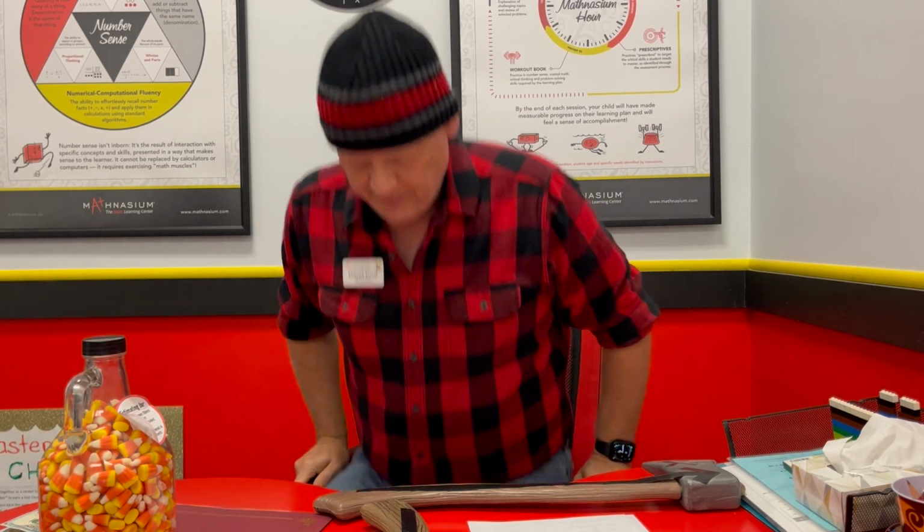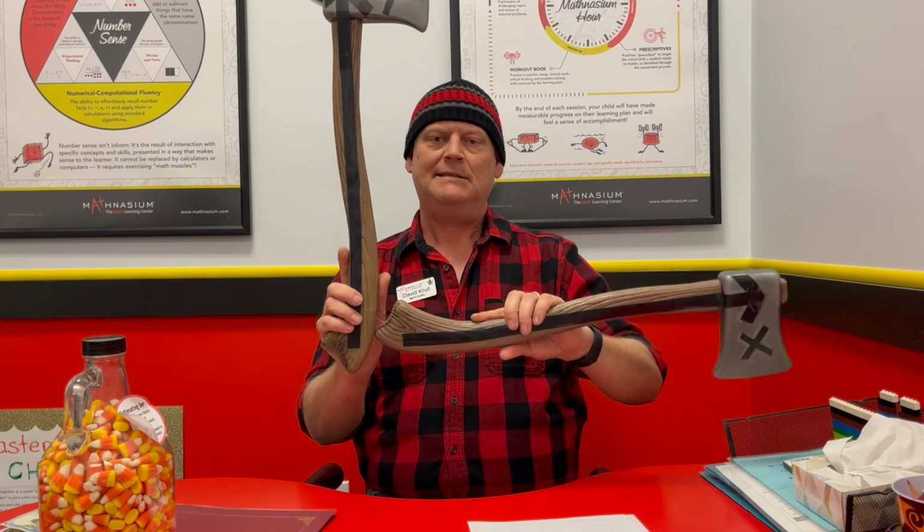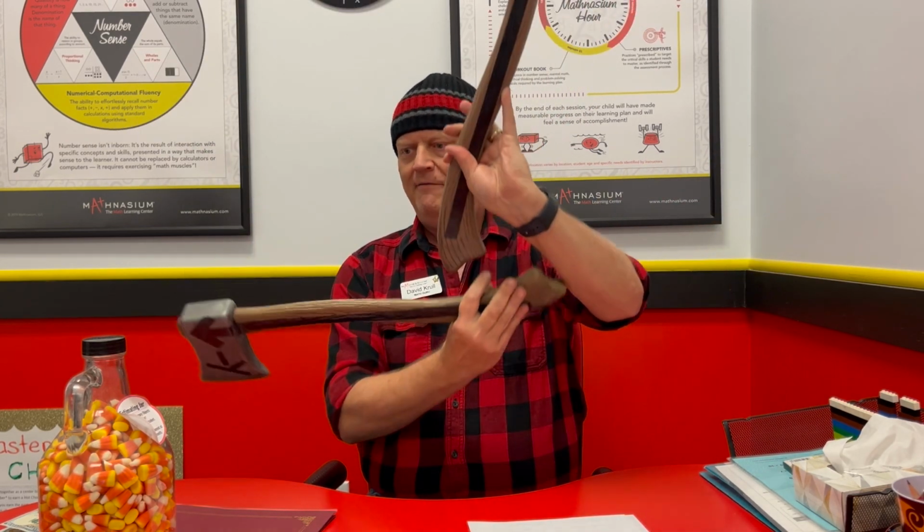I wasn't sure if I was just going to go as Crazy Scotsman, but I decided to instead do the not quite a lumberjack, but a numberjack, because it's Mathnasium. So I'm a numberjack. I got my X and Y axes, or my negative X and negative Y.